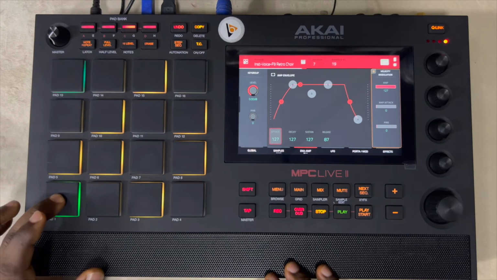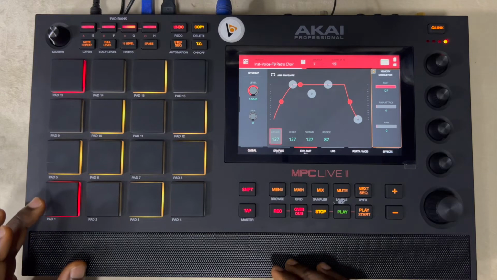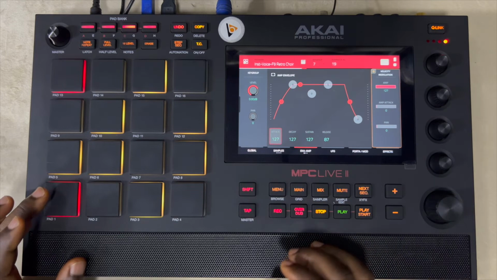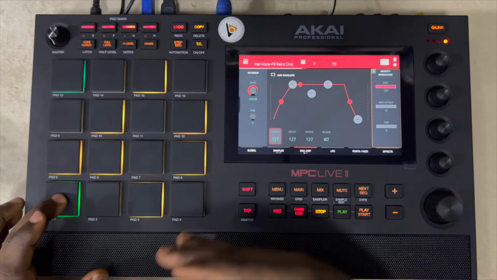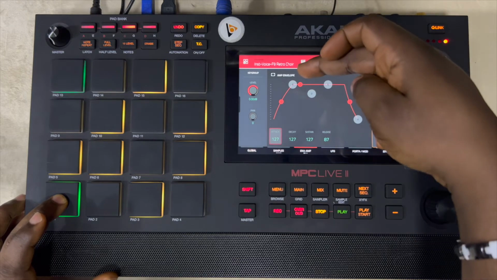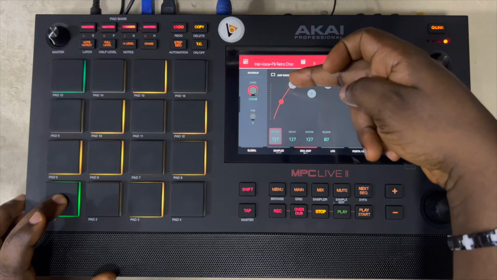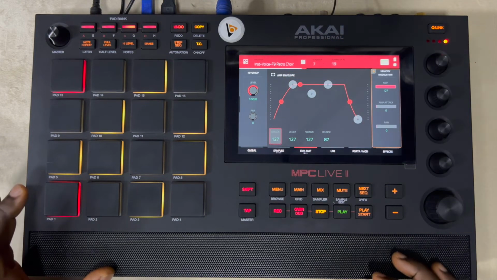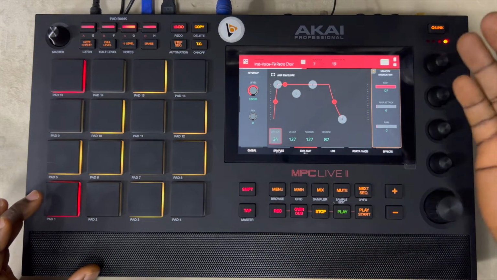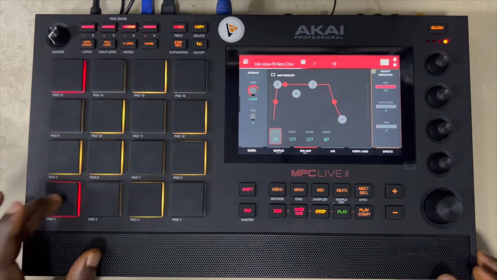So it begins when the key is pressed and it goes up. If I put the attack at 127, it means I'm pressing the key, it's going up, it's going to the peak. If I take it closer here, it will hit that high level in no time.